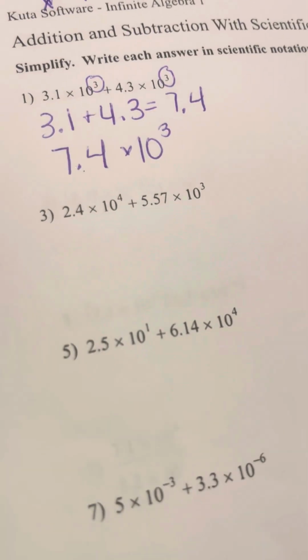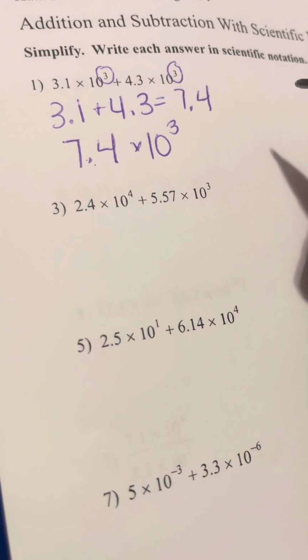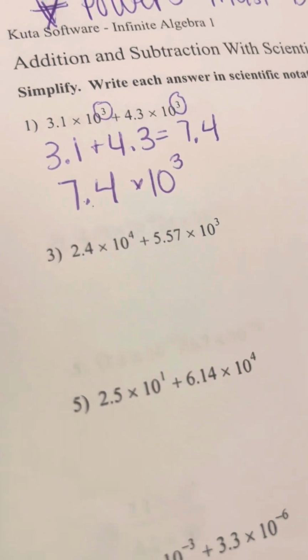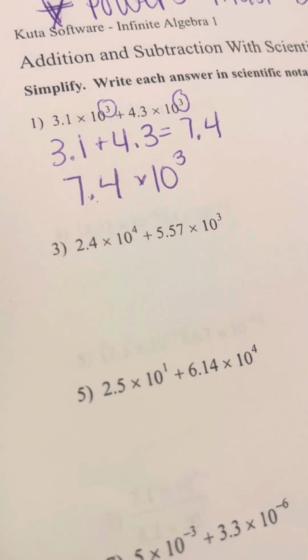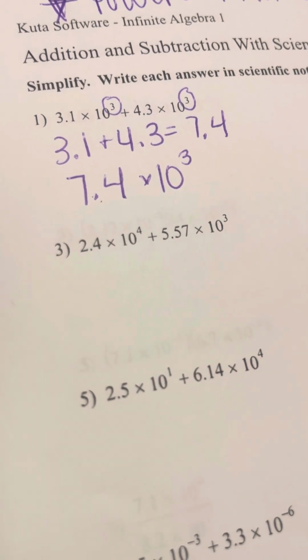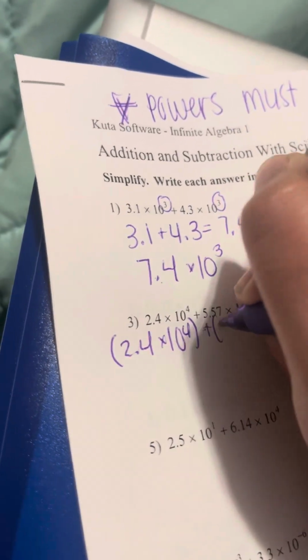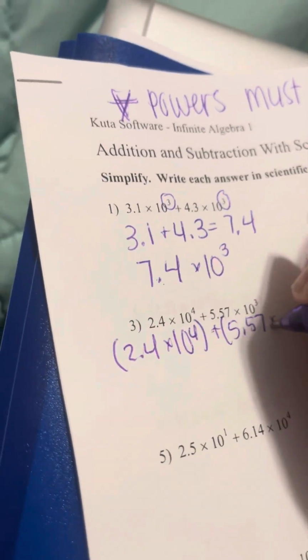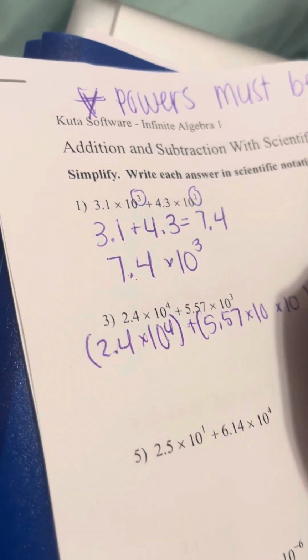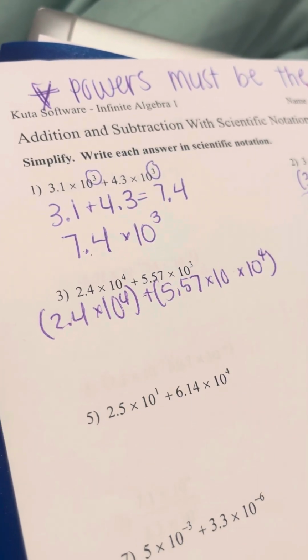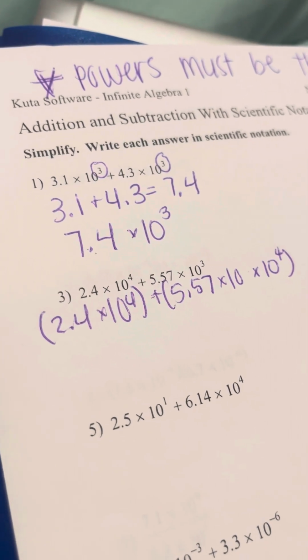2.4 times 10 to the 4th plus 5.7 times 10 to the third. It does not matter which one you change. Okay? Let's go ahead and change the 3 to a 4 this time. Just because we can. So 2.4 times 10 to the fourth plus 5.7 times, I have two powers. One of them is going to be 4. I like to put the matching one second for the next step that we're going to do.